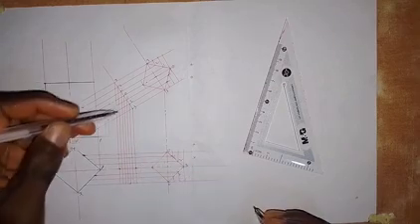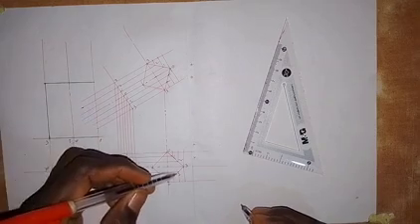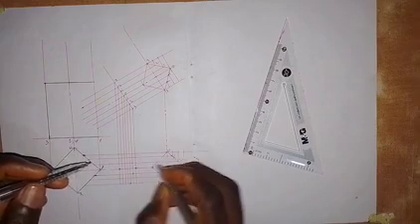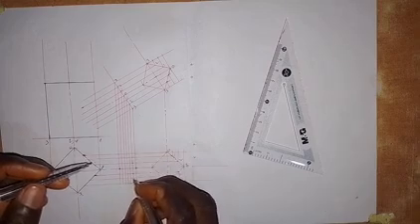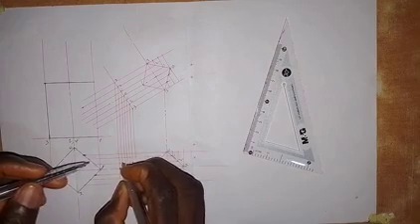Then we have what? We have 2. So we have 2 down. We have 2 up. So here we have 2. This is point 2 here. And also here is point 2. Okay. Then we also have 2 on this side. And then we have 2 here too. So take note of that.